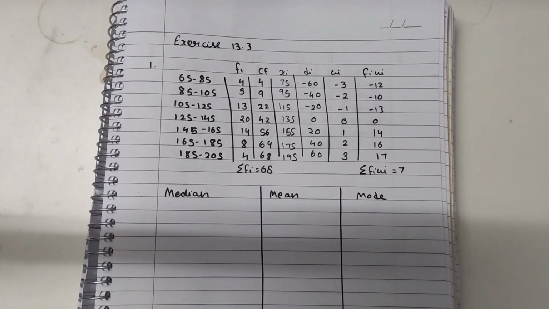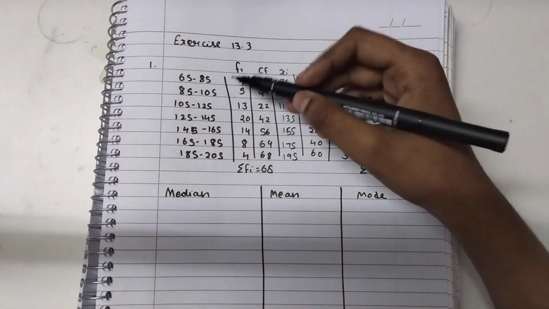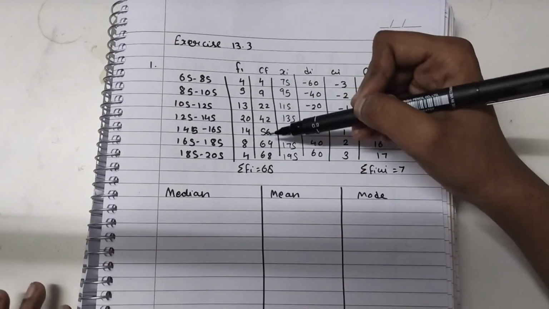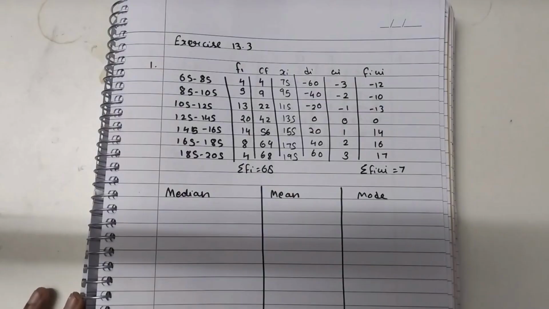9.3 from the chapter Statistics. In the first question they've given that the following frequency distribution gives the monthly consumption of electricity of 68 consumers of a locality. We need to find the median, mean, and mode of the data and compare them. They've given us the class intervals and the frequency. First we're going to find the mode.